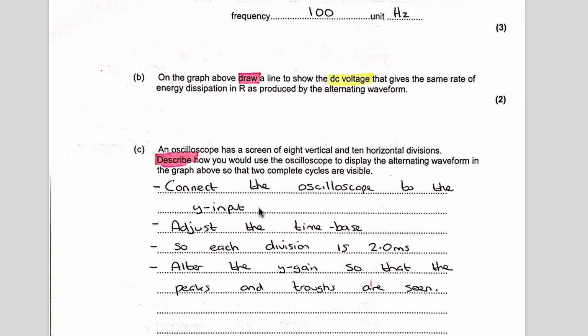So the way you would phrase this, if you're going to describe fully how you're going to use this oscilloscope, is you'd say you're going to connect your power source to the Y input of your oscilloscope. You'll then adjust the time base so that each division is 2 milliseconds. It has to be 2 milliseconds because we've got 10 horizontal divisions and we need to see 20 milliseconds altogether. Then you would alter the Y gain so that you can actually see the peaks and troughs. You don't have to be as specific about the Y gain as you do with the time base. If you write any of those three things down, then you will get 3 marks.